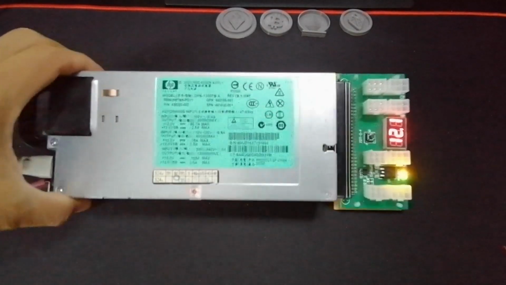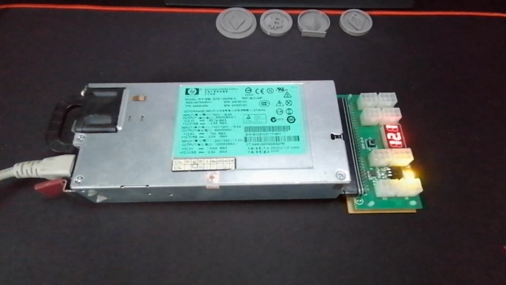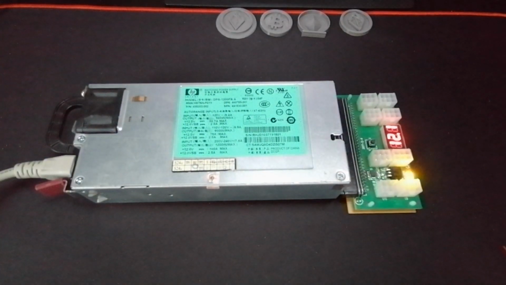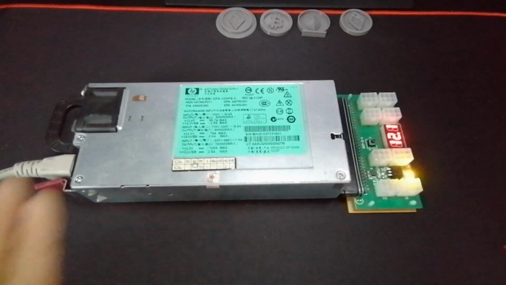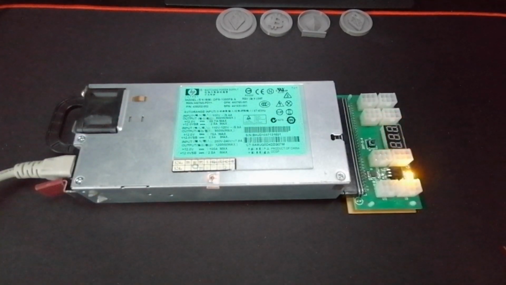That's 12.1 volts. And I'm going to cut the AC power source while it's in the on state. Now it's off. I'm going to turn the AC source on again. As you can see, the breakout board is still in the off state. So you have to turn it on in order to power your rig.